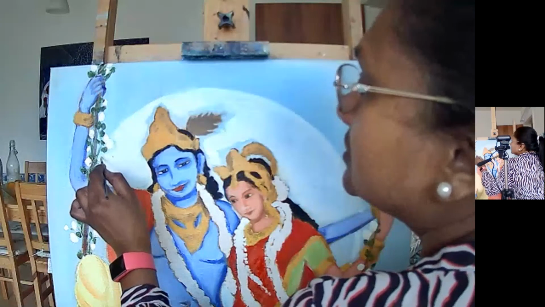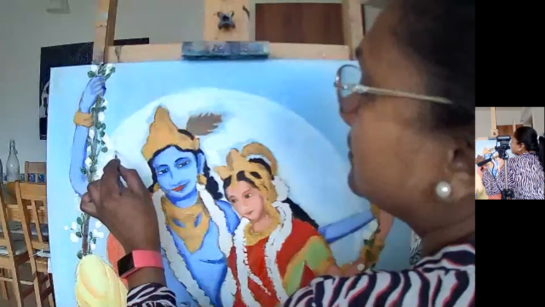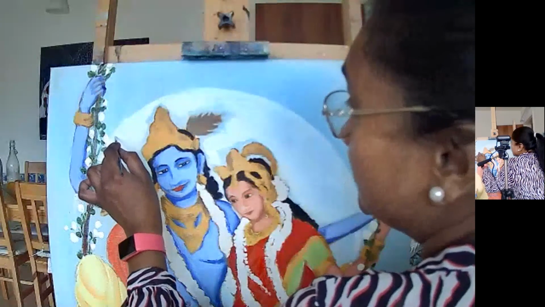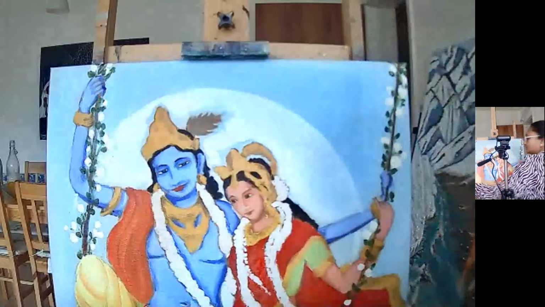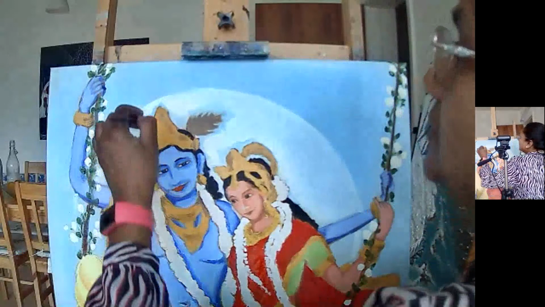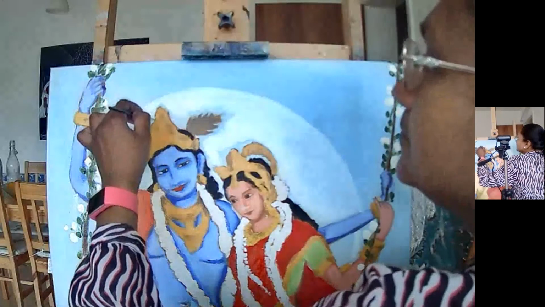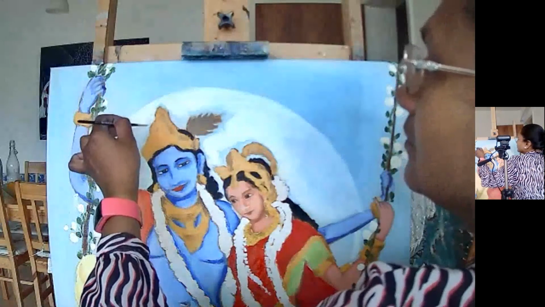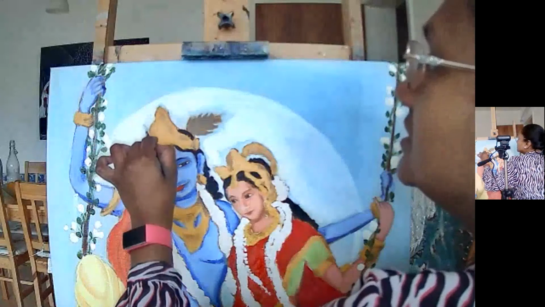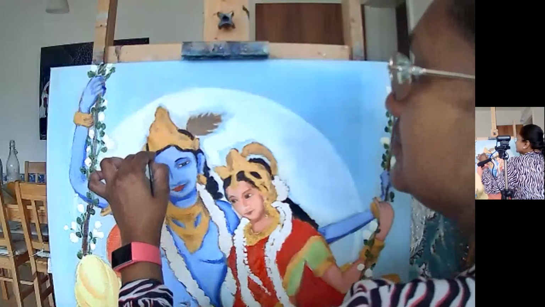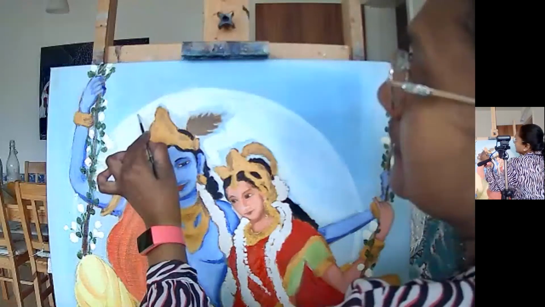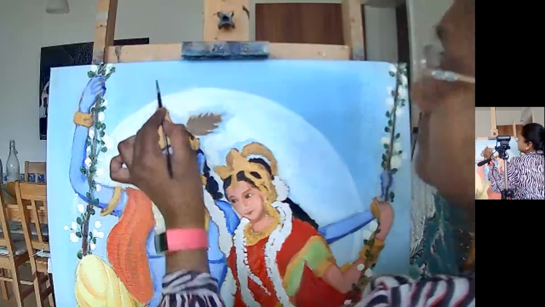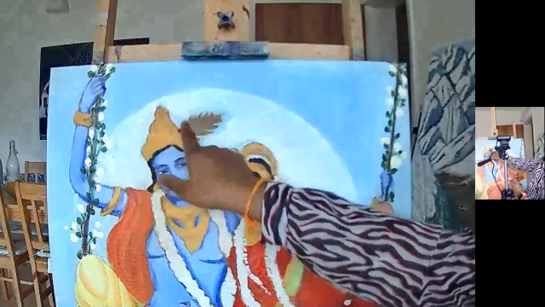The flowers should still look white, and this is not white. We just mixed a tad bit of blue to it, sky blue, primary blue. I'm going up towards the crown, filling that in. Sides of the crown. This side is done for me.